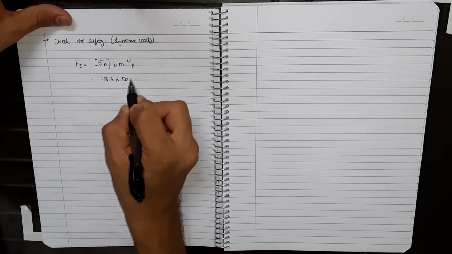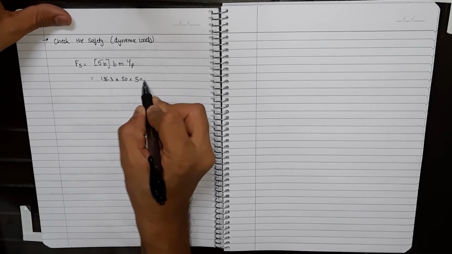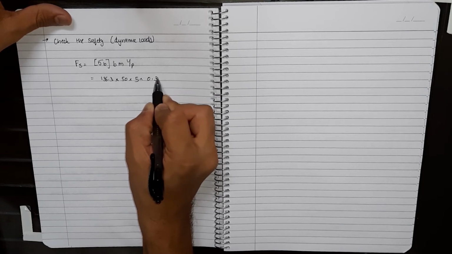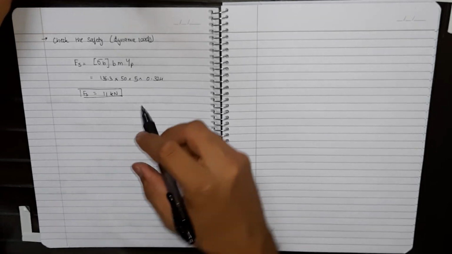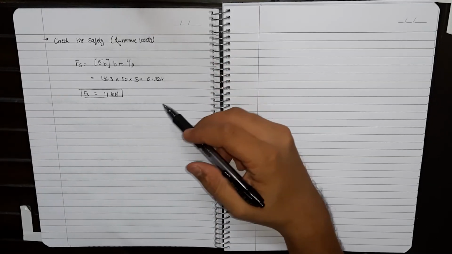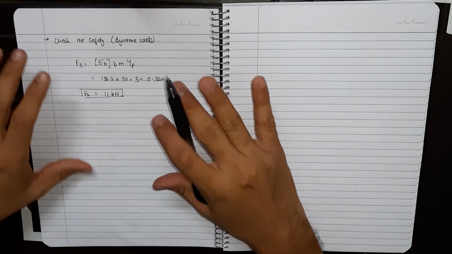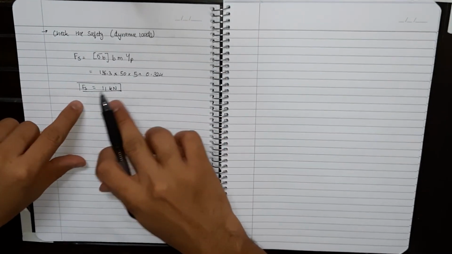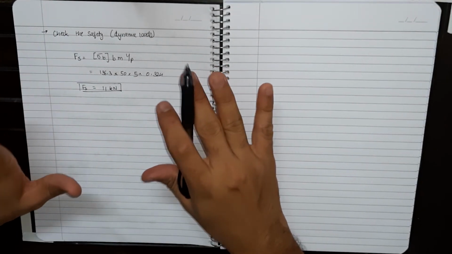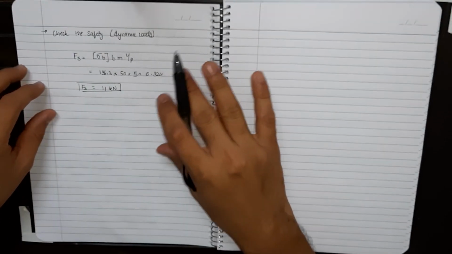We have the values for each and every term. We have the design bending stress as 136.3. We have the value of face width as 50 mm. The value for module is 5 mm, and the Lewis form factor for pinion is 0.324. After calculations, we get this value as 11 kilonewtons. Now, what we need to do is find the dynamic load, and if the dynamic load is less than the static load, we can safely assume that our gear will be safe under dynamic loads.